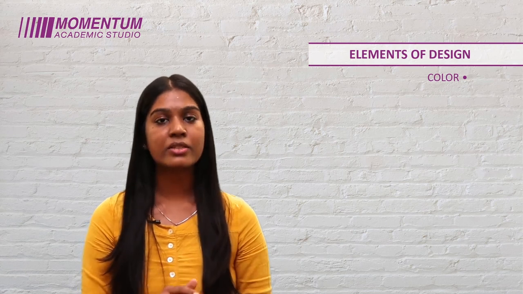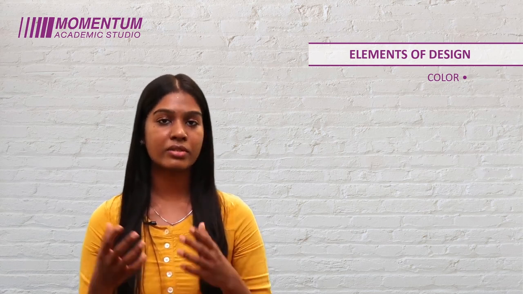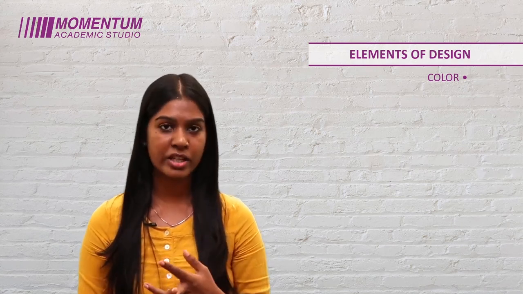Apart from this, we have other characteristics of color too, which are value, saturation and temperature, simply called as VST. Value means the darkness or the lightness of color. Saturation means the intensity of the color, whereas the temperature means the quality of the color. For example, is it warm or cool? Anyway, we'll be learning more about color in a separate video.